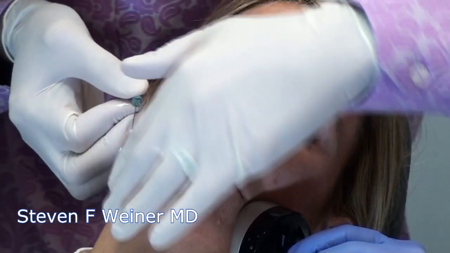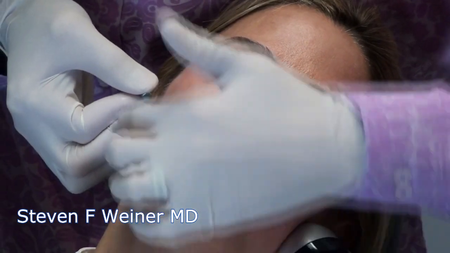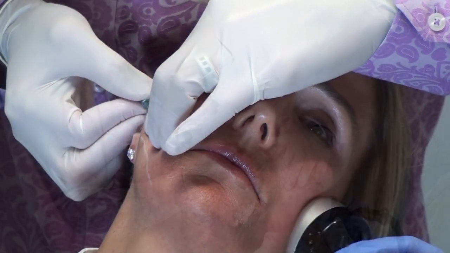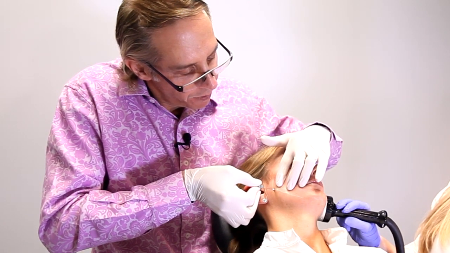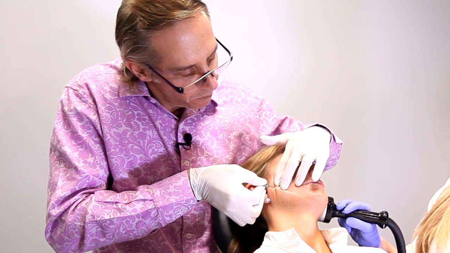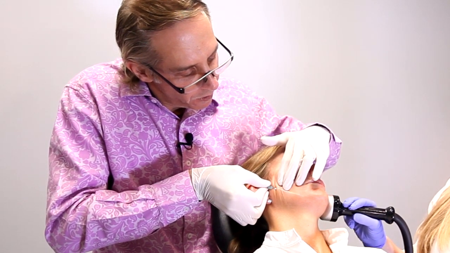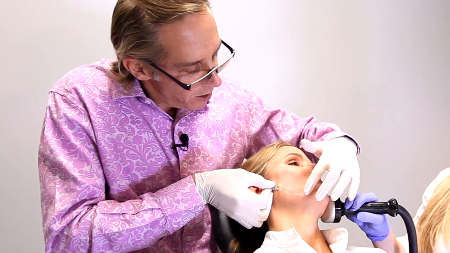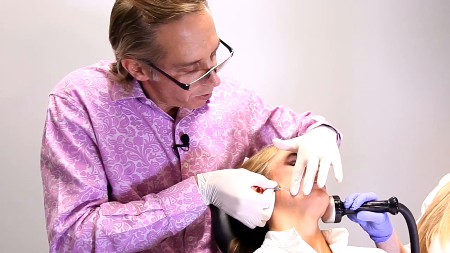and then you gradually milk it down the skin. See, she has very little discomfort here. And you take it to the marionette area. So that's placement.